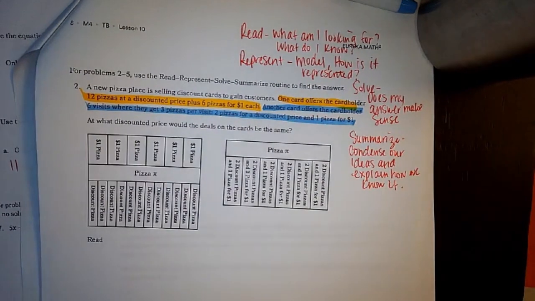What are we solving for? What's the whole thing that we're trying to find? Discount price. The price of a what? What are we solving for? The pizza, right? The pizza is the goal, yes?